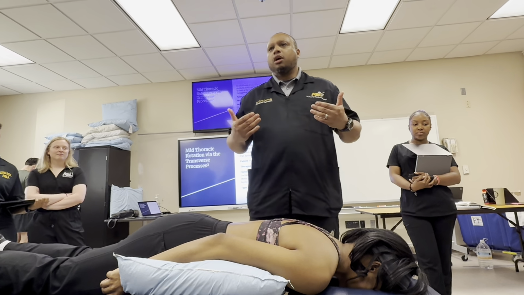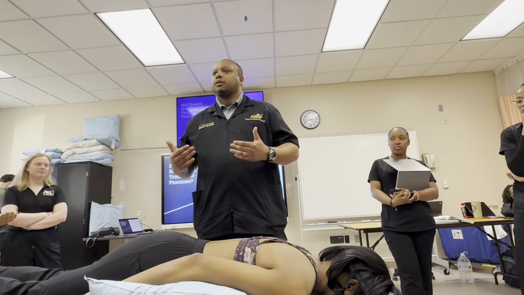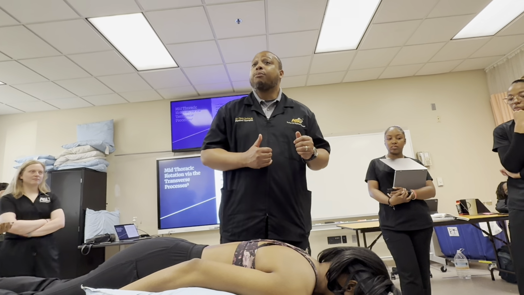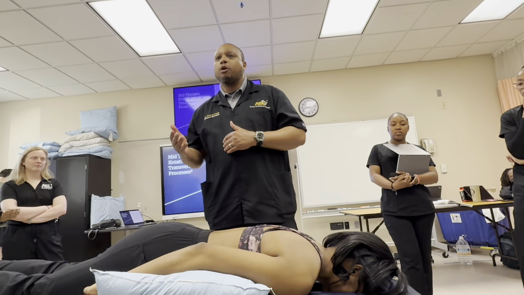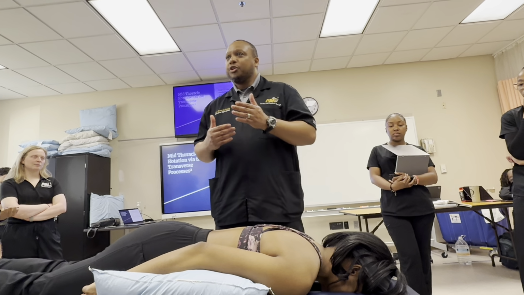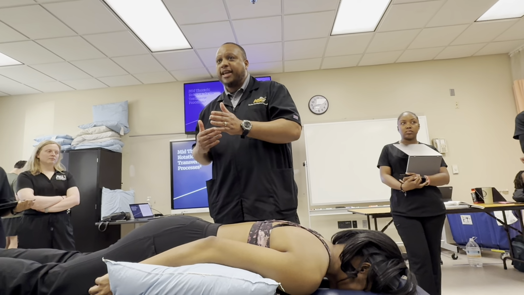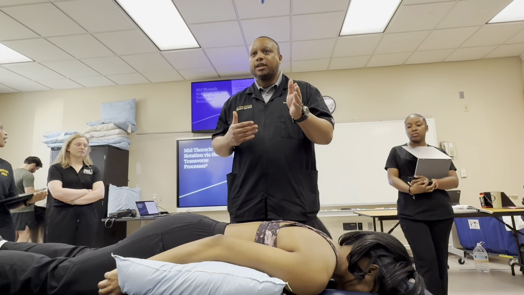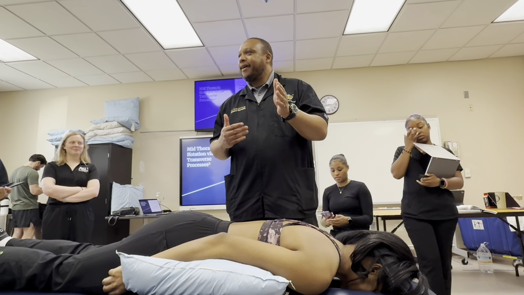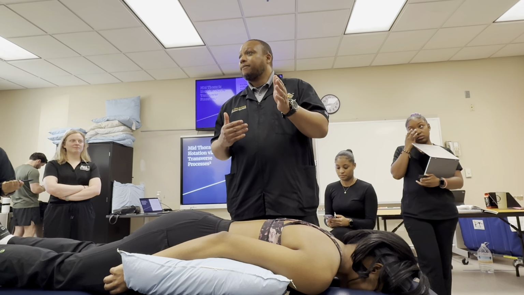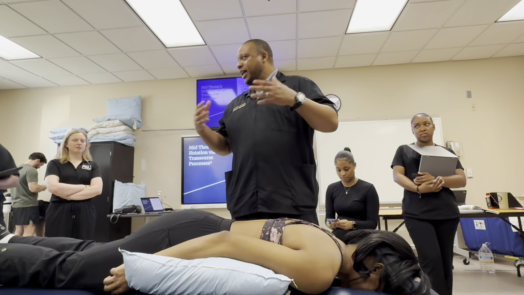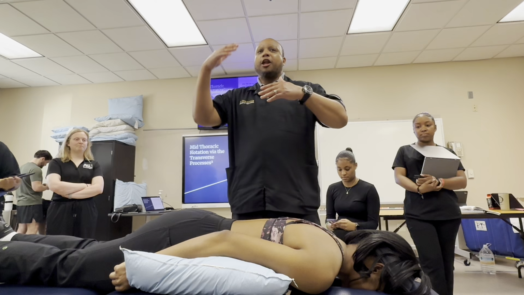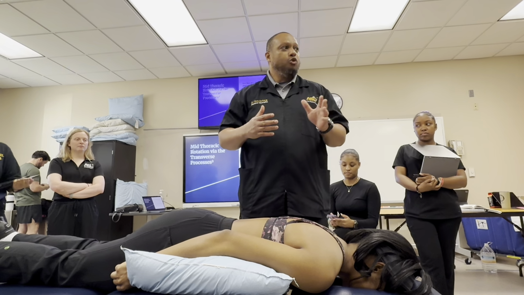Now, why do you want to assess each segment? Some segments can be hypermobile, some can be hypomobile. Typically, when you have a hypomobile segment, a segment above or a few segments above can be hypermobile. Why is that? Because the patient is overcompensating at a particular segment to achieve the movement.